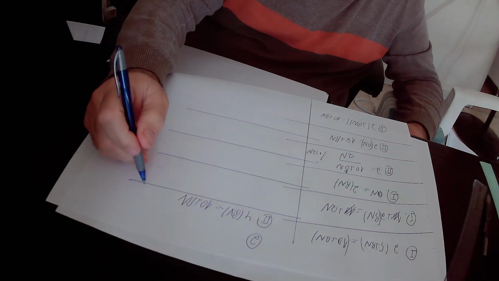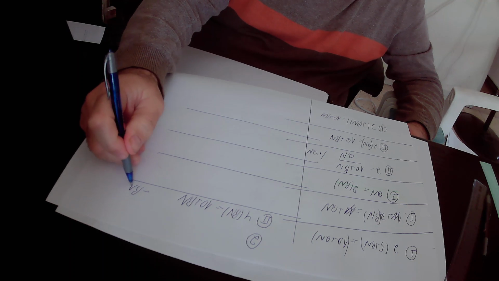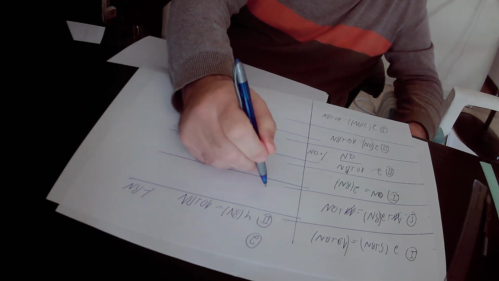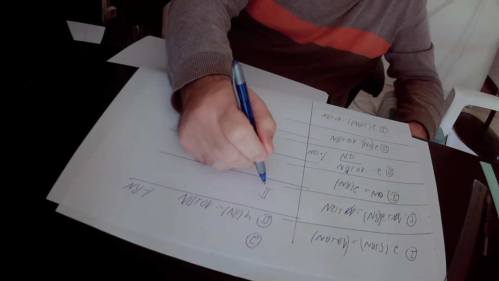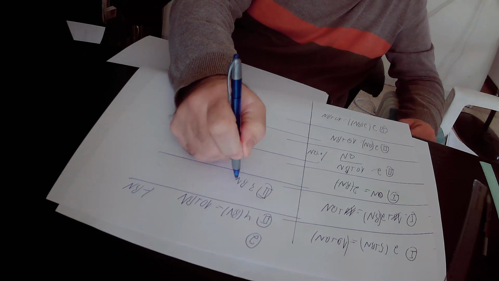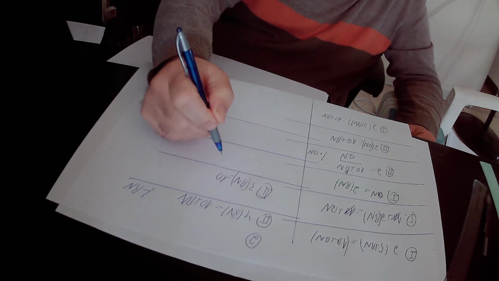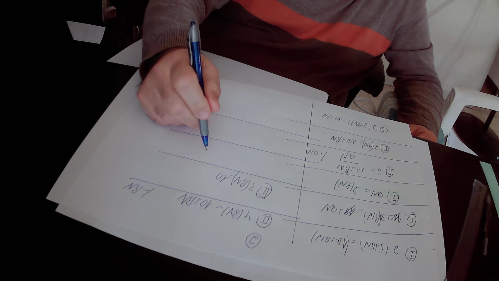Here we subtract BN from equation number 2, and you get that 4BN minus BN is 3BN, that equals 10. So 3BN equals 10 according to equation number 2.